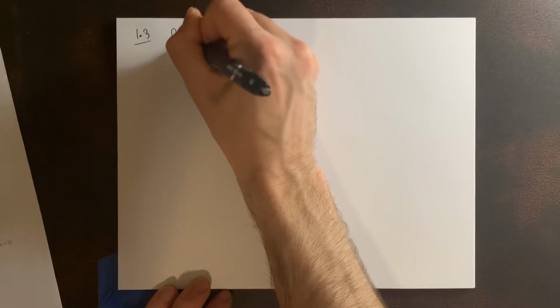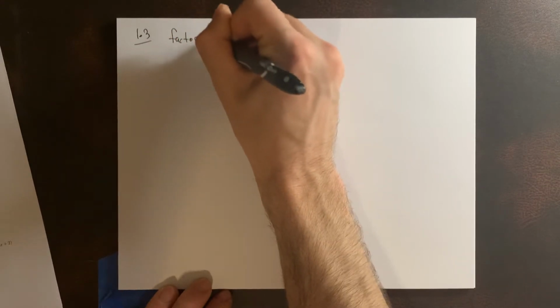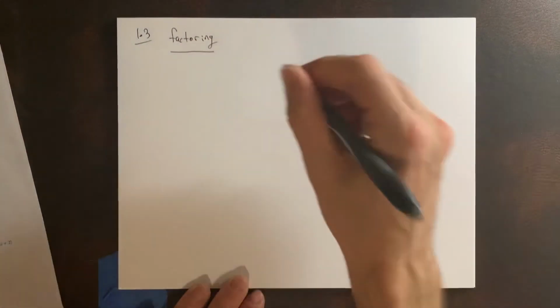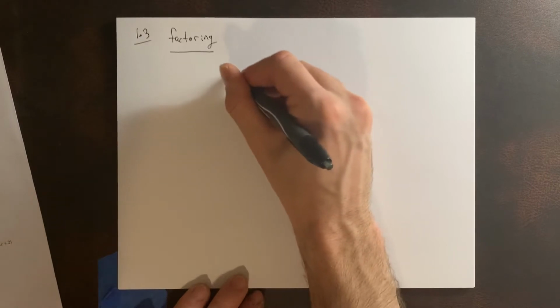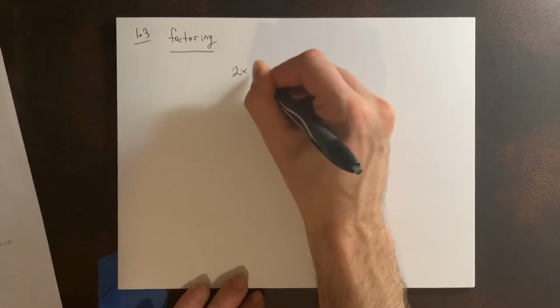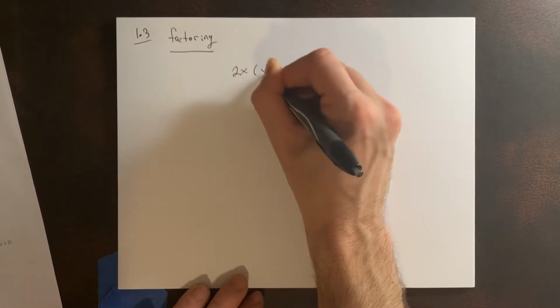In section 1.3, we're going to talk about something called factoring. What factoring is, is sort of we're doing the distributive law but backwards. So just an easy example, say if we had something like 2x times x minus 3.